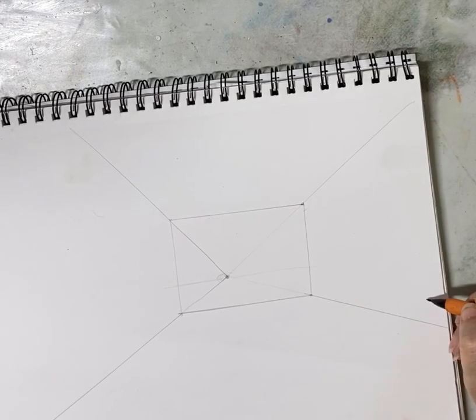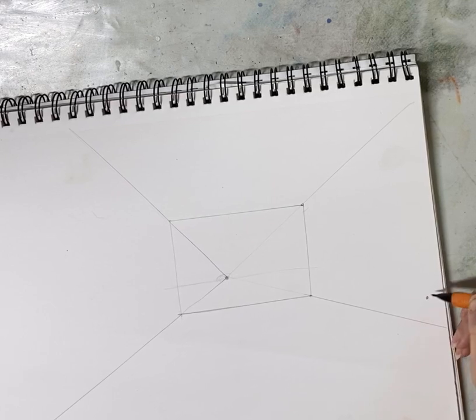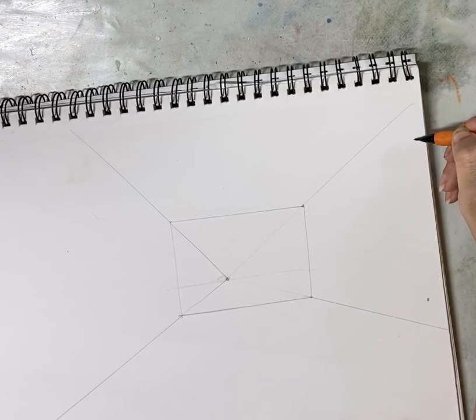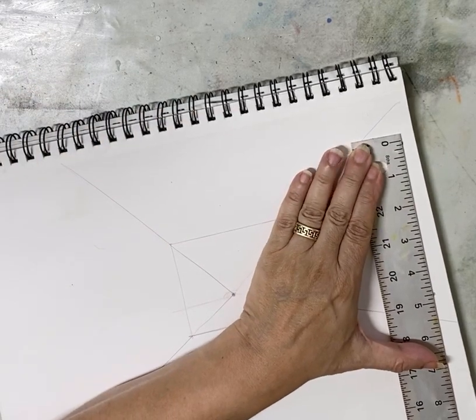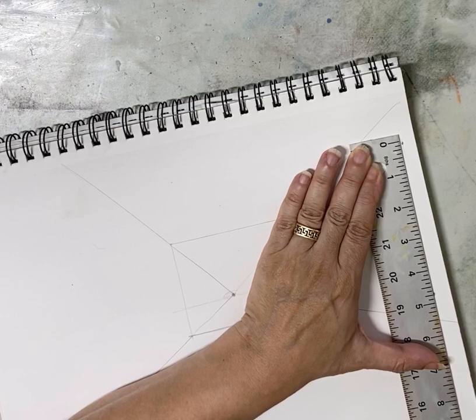Again, I'm going to see where my windows are. I have a window, it starts from here and continues here. And the vertical lines have to be vertical, so I'm just making them vertical.